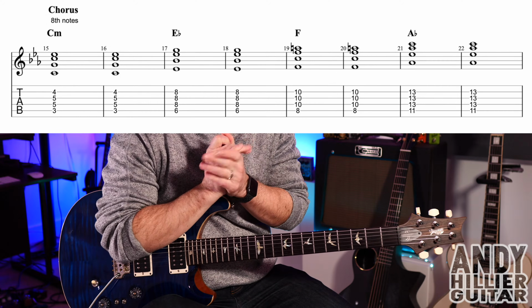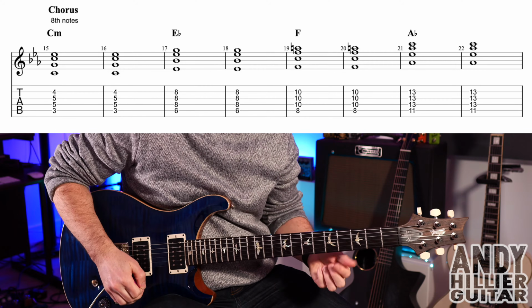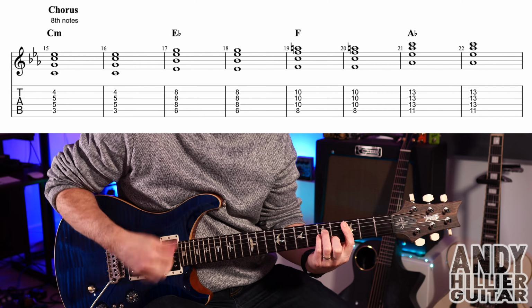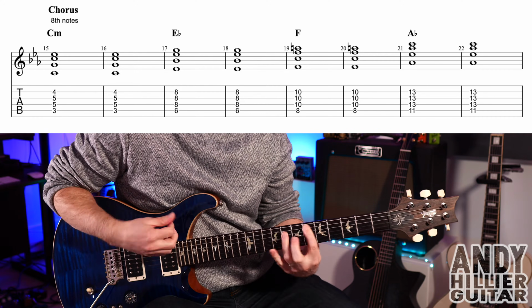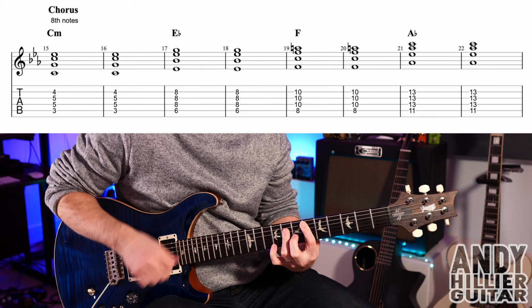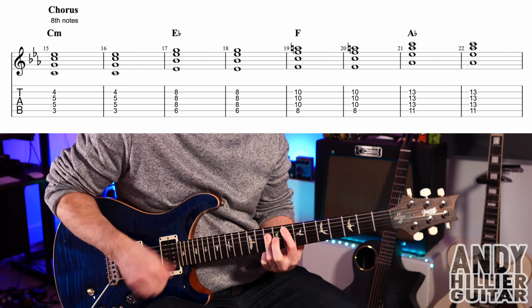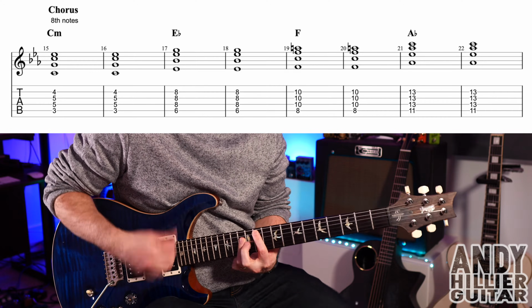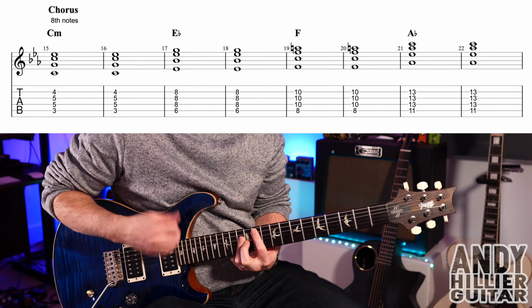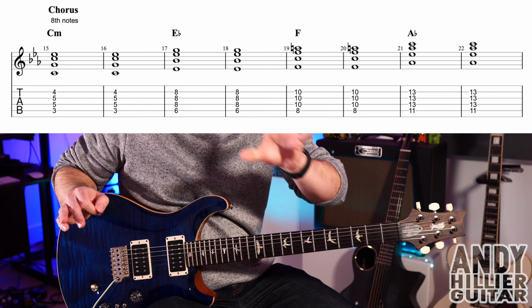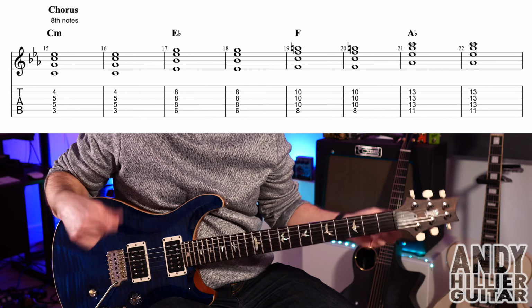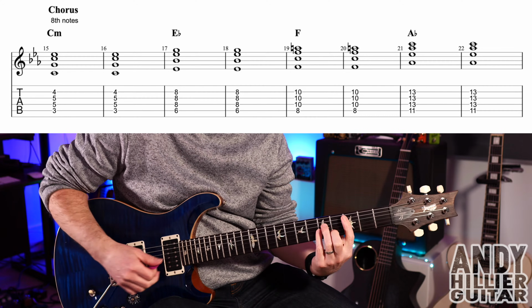Okay, we've got the chorus now. We've got 2 lines to the chorus. The first line of the chorus goes like this. So for that, I haven't written all the rhythm in it, but it's just 8 notes just going down, up, down, up, down, up in each bar.